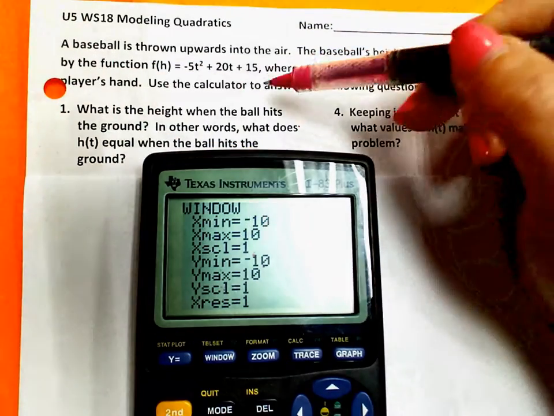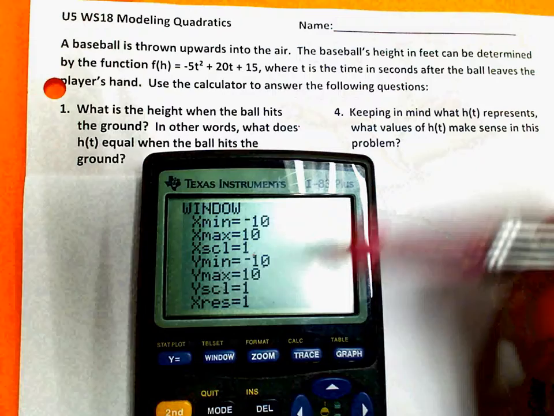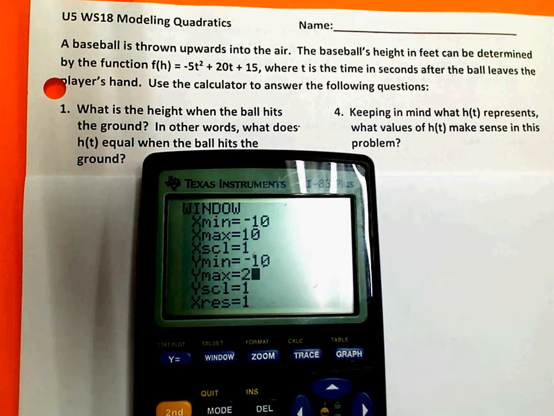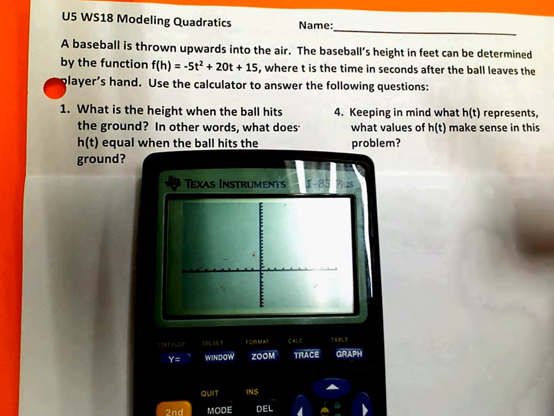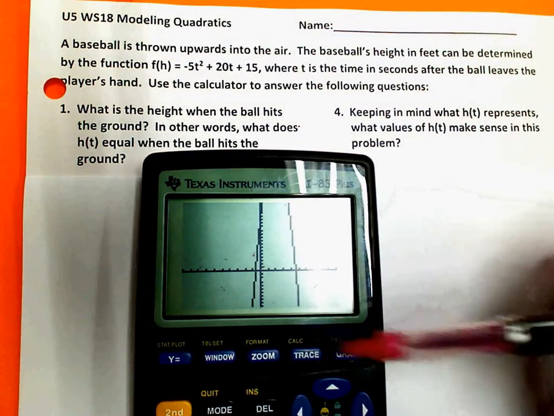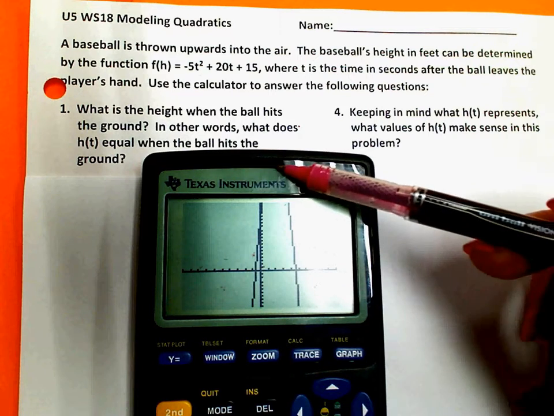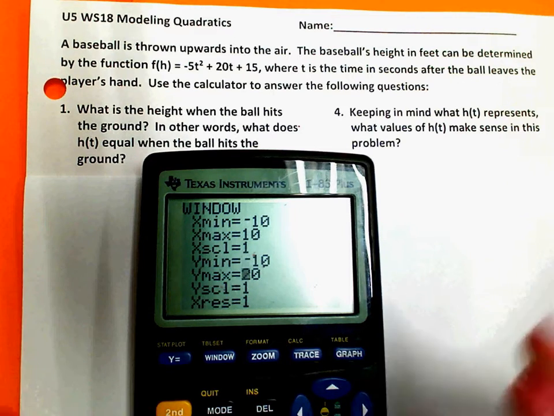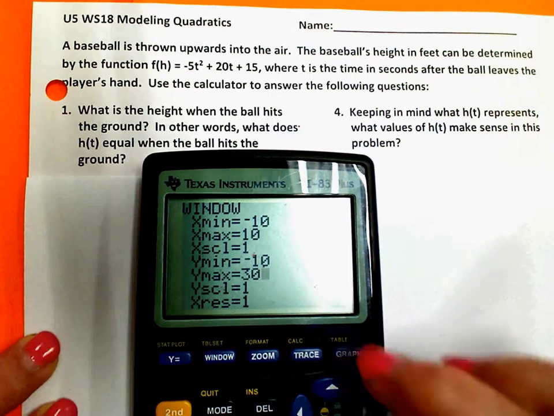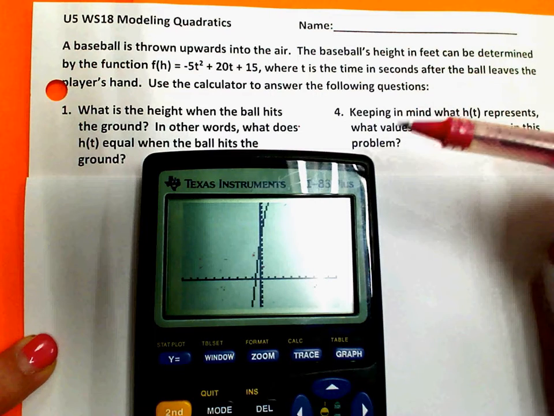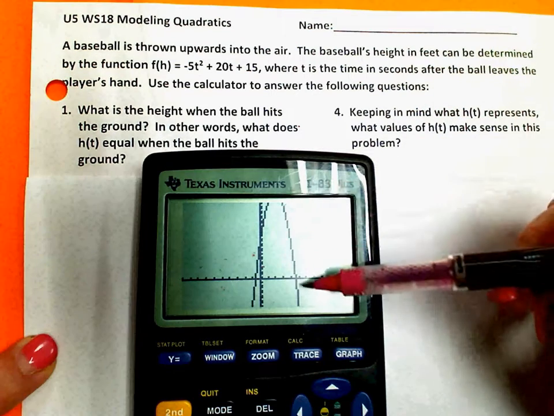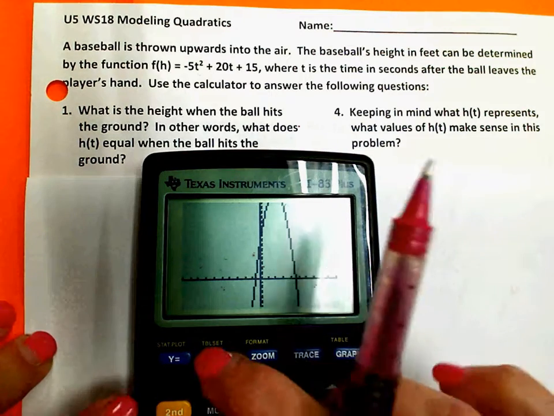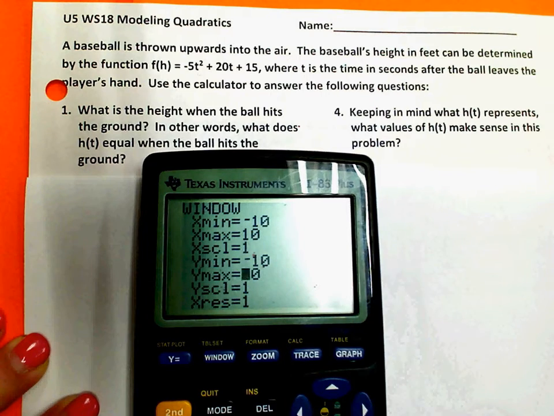Now, I really want to see up here higher. So instead of stopping at 10, I think I would like to just look and see if 20 is a high enough place to stop. Because again, I want to see the top of this parabola. So you can see 20 is not high enough. And I'm just guessing and checking until I can get my window where I see it clearly. I've got a good picture of the path of the baseball. So I changed it to 30, and I'm getting closer. I could pretty much tell from here, but I want to see every part of it. So I'm going to go ahead and put this up to 40.